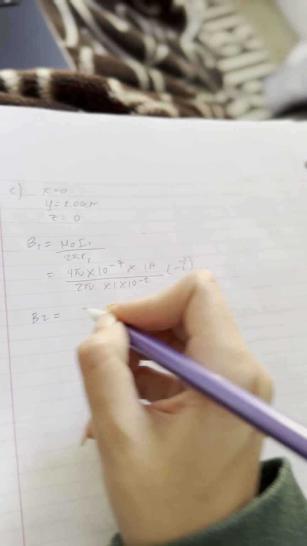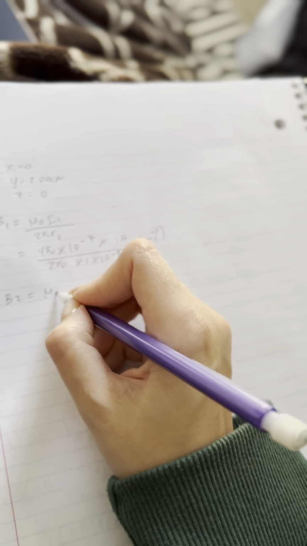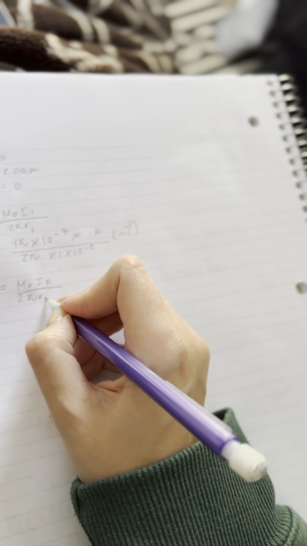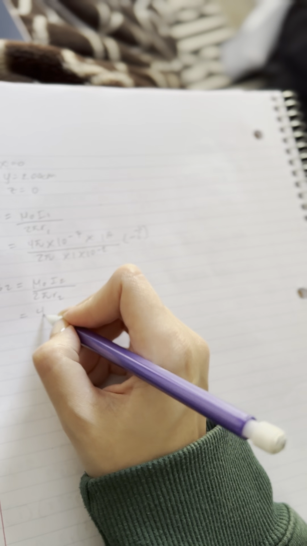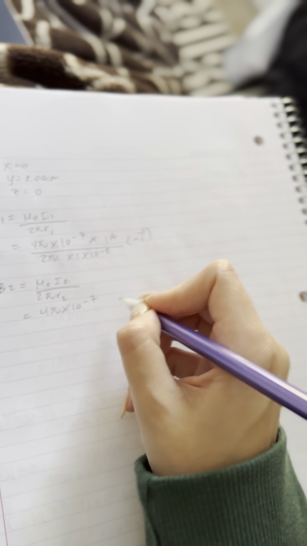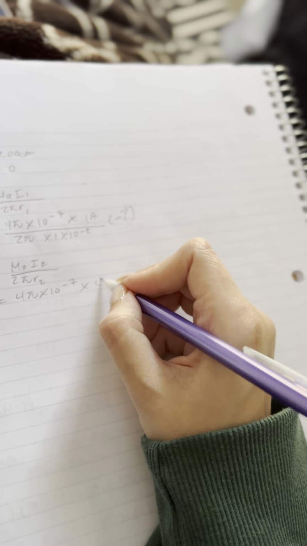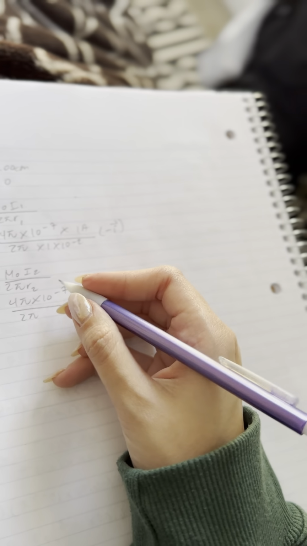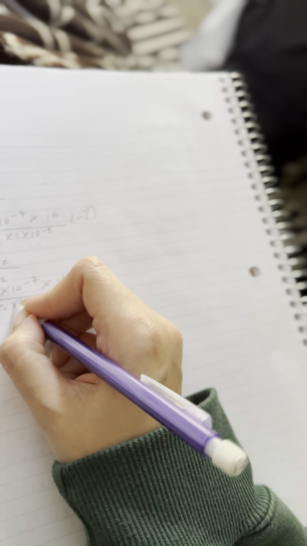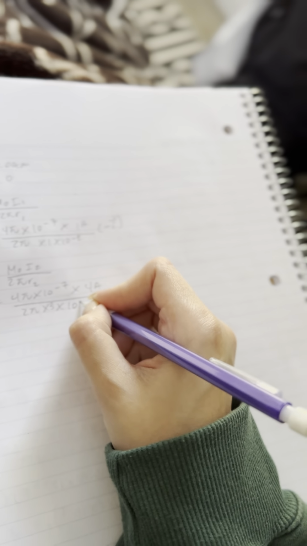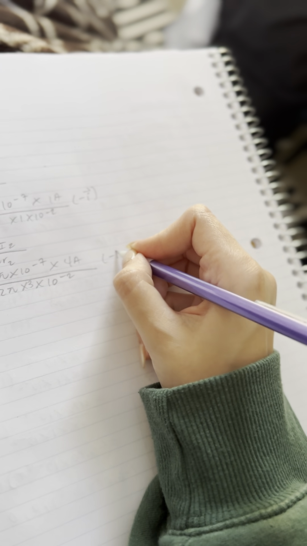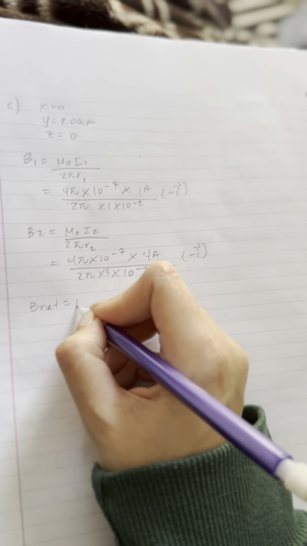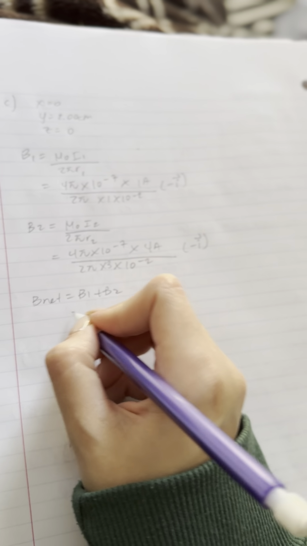We're going to find B2, which is equal to mu 0, I2, divided by 2 pi R2. This is equal to 4 pi times 10 to the negative 7 times 4 A divided by 2 pi times 3 times 10 to the negative 2, negative i vector again. Let's remember that our B net is B1 plus B2.